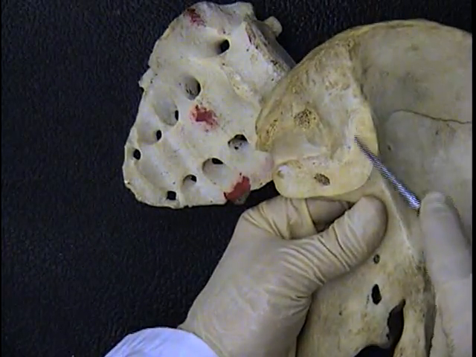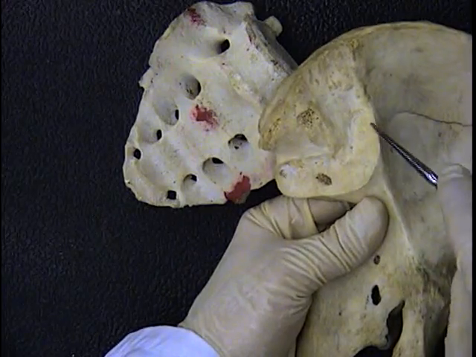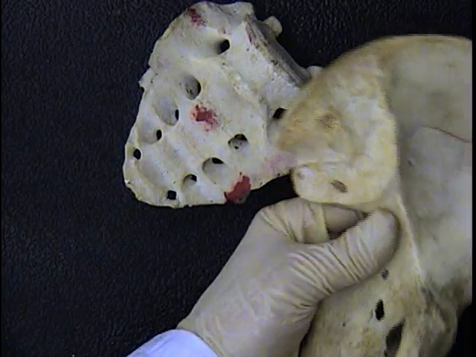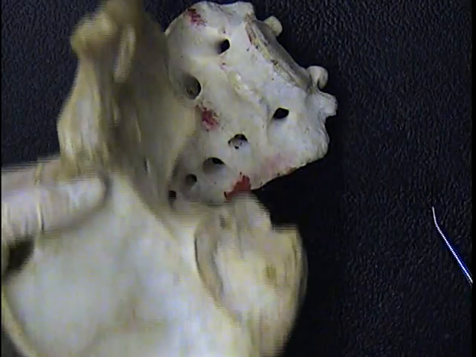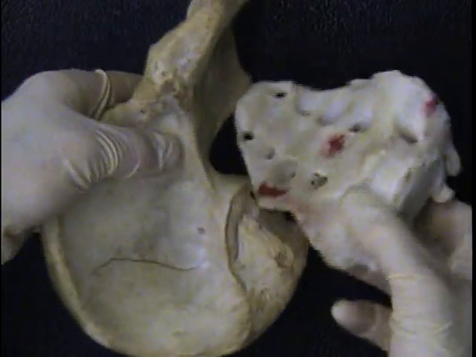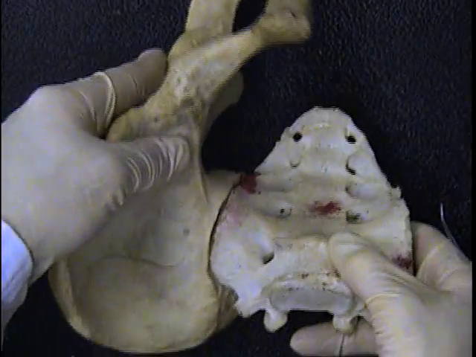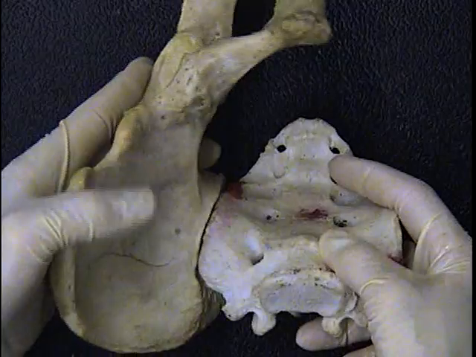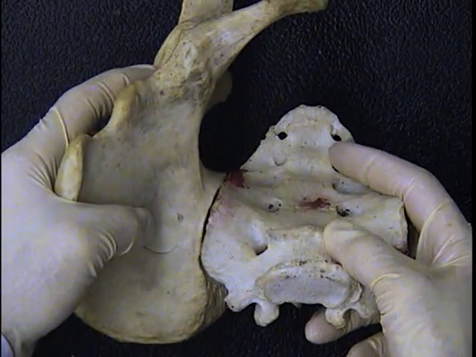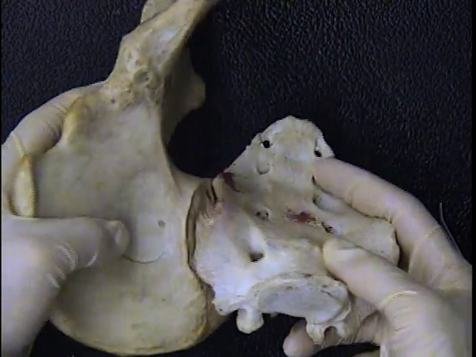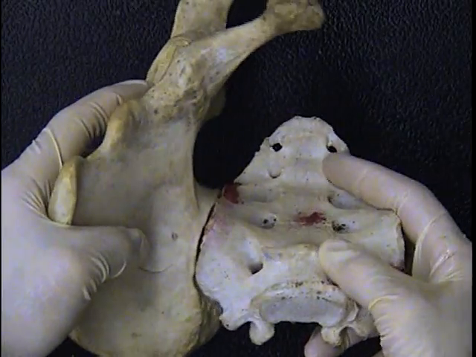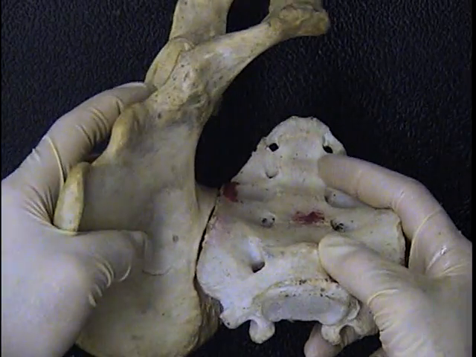And when these two surfaces come together, this is the articulating surface or the auricular surface. When you put these together, you create the sacroiliac joint, synovial. Okay? So the articular surfaces come together to create the sacroiliac joint.